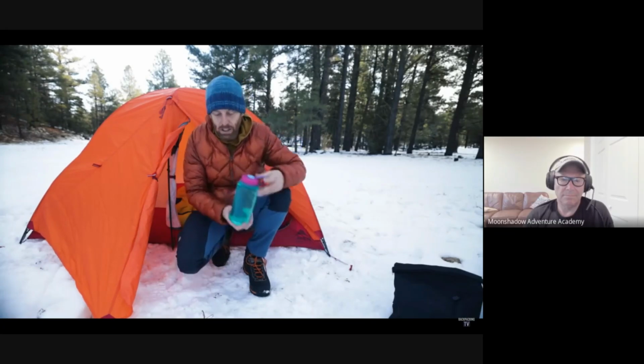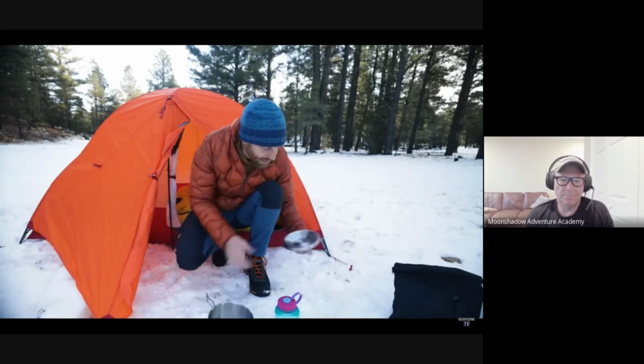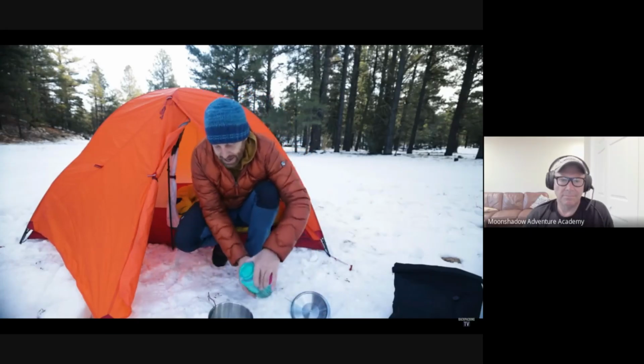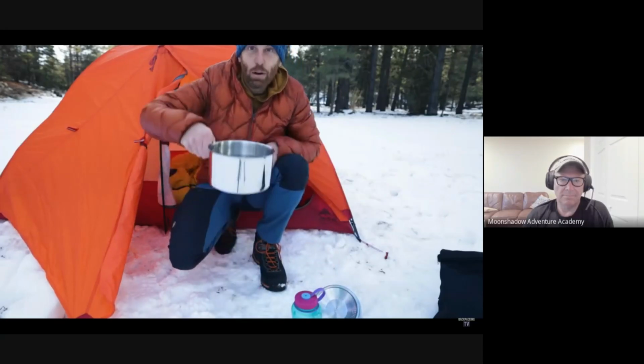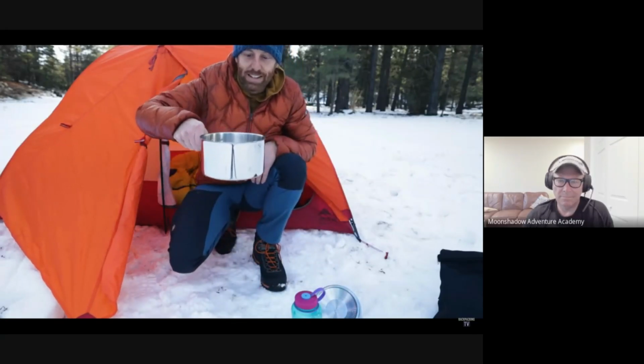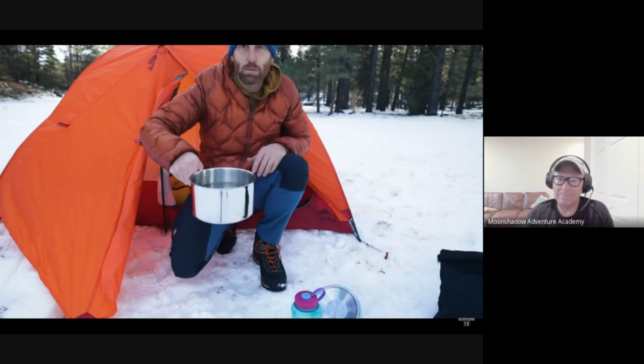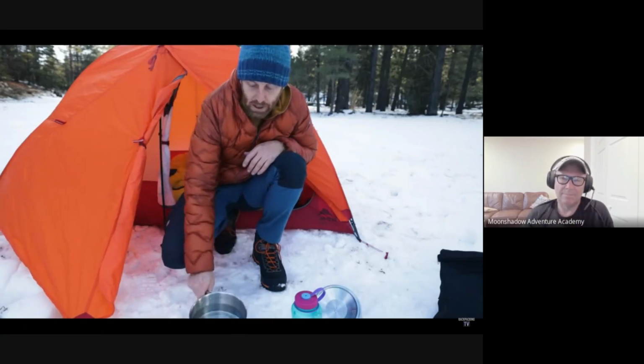So another thing that I will also like to do is before I go to bed, I'll take my cook pot and I'll just make sure that I have at least a liter of water or so in my pot. That way, if and when this freezes, well, it's already ready to be heated up and be brought back to drinking water.